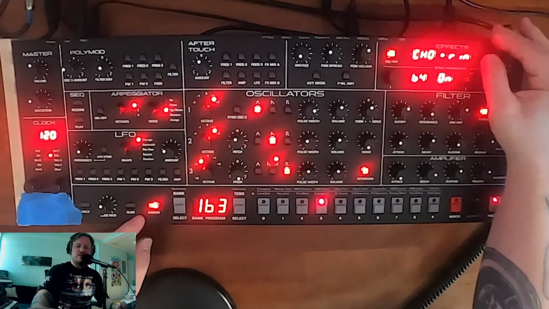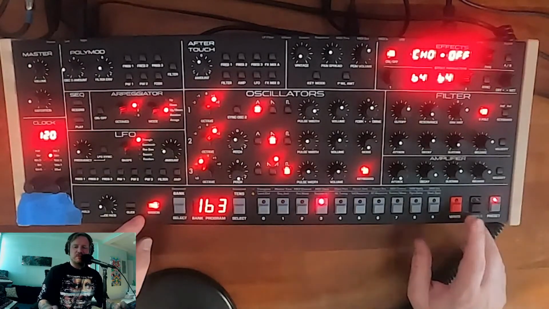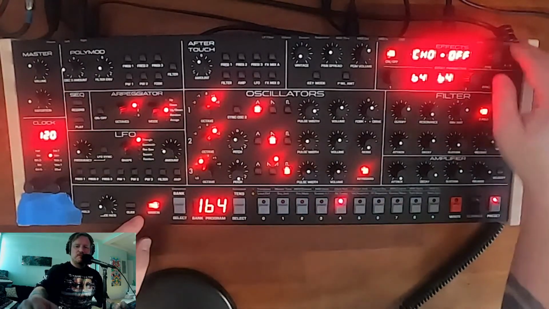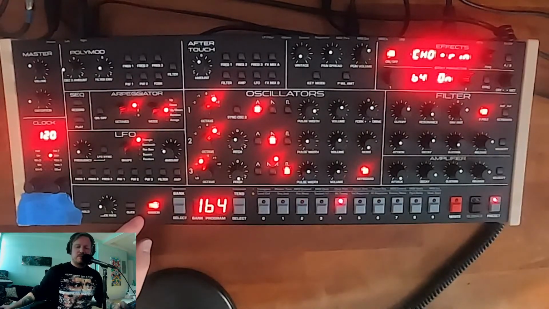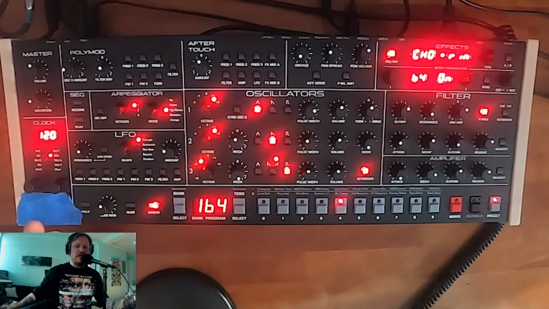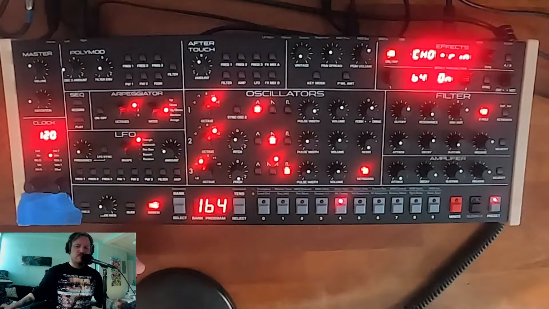We haven't really messed around with the ring modulation. Before I do that, I'm going to save this out, though. Let's do the ring mod. The ring modulation could be kind of crazy. It can just put your patches into a totally different place. Like, we're making a bass patch and all of a sudden we're making this weird sound effect. Oh, that's cool.